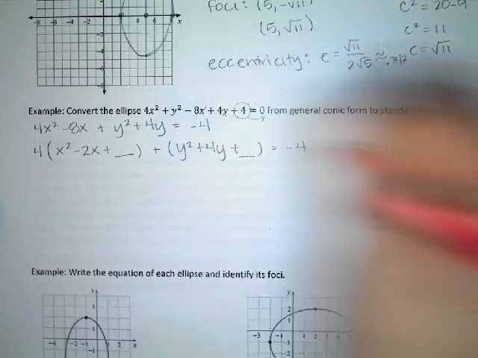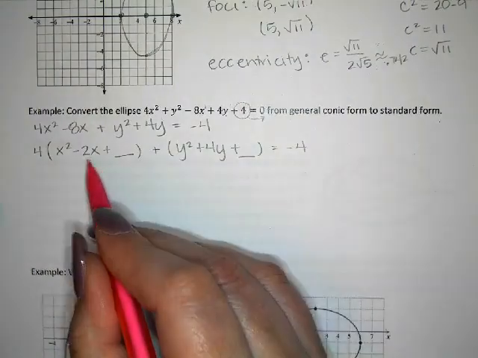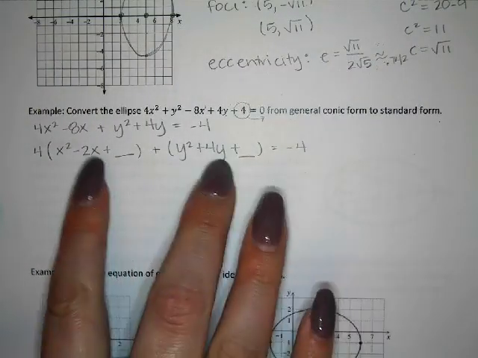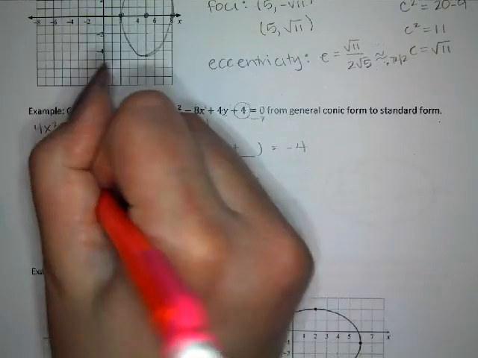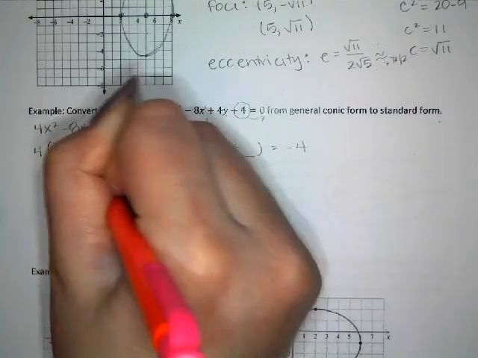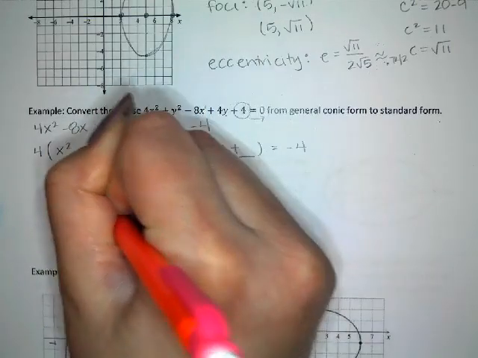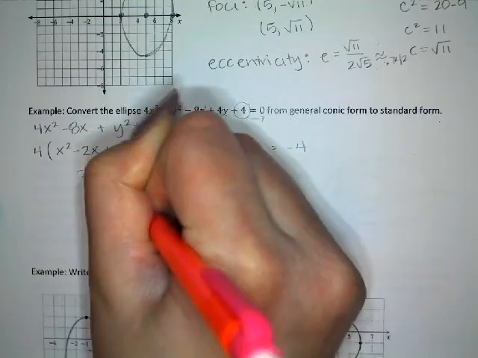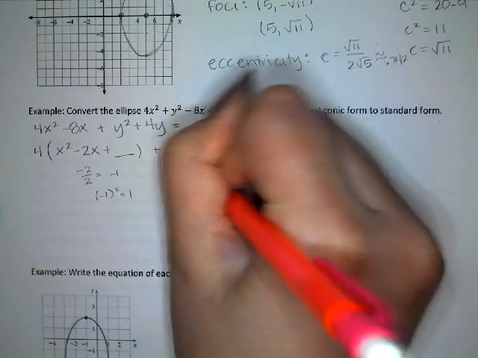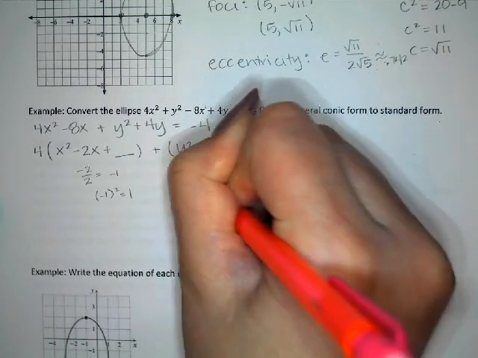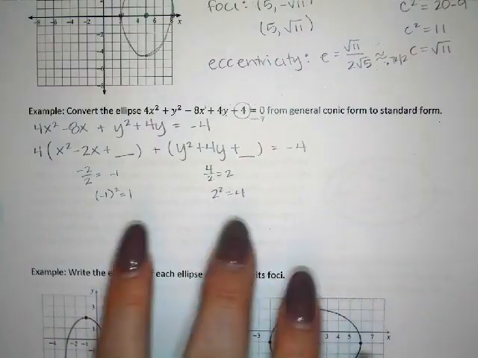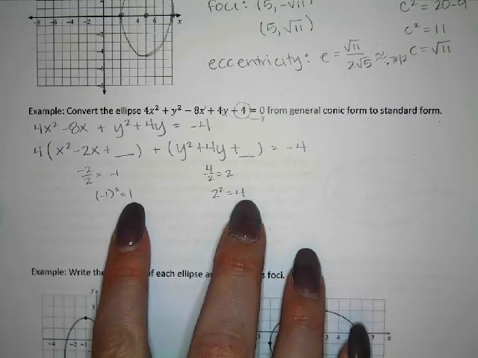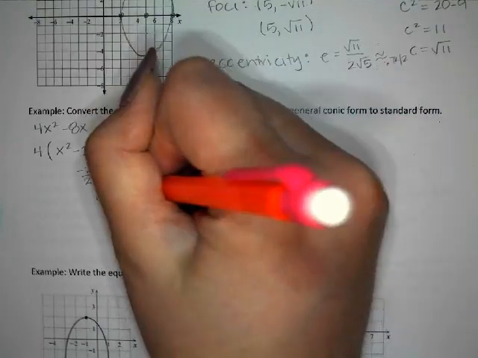Okay, so for both of these, we're going to take the middle term, divide it by 2, and square it. So -2 divided by 2 equals -1. -1 squared is +1. 4 divided by 2 is 2. 2 squared is 4. So the number that we got when we squared it, that's the number that completes the square that goes in the blank.